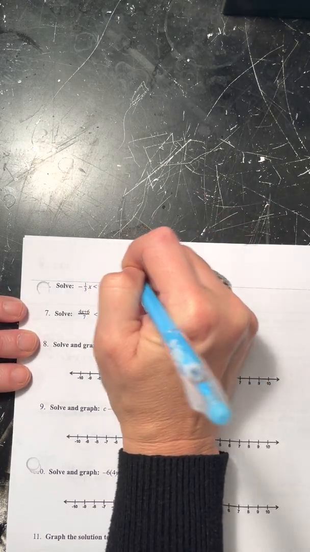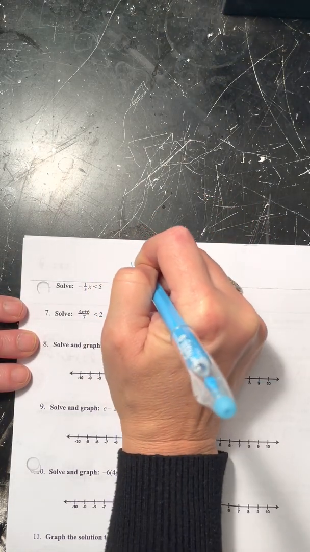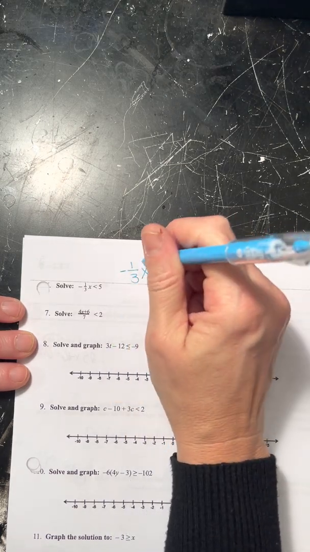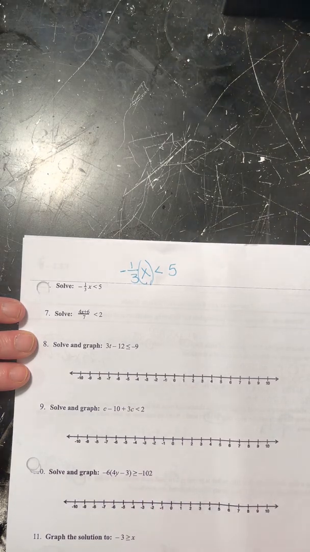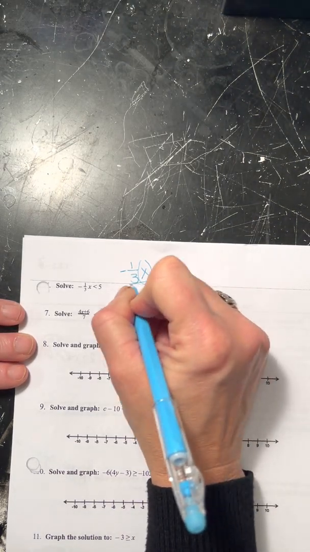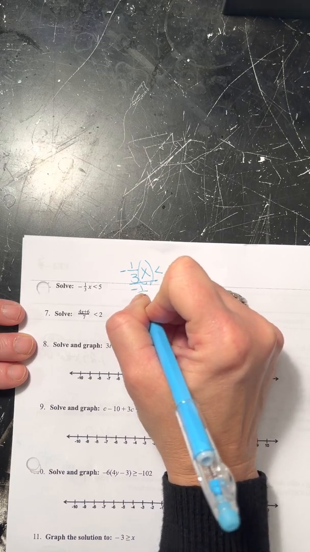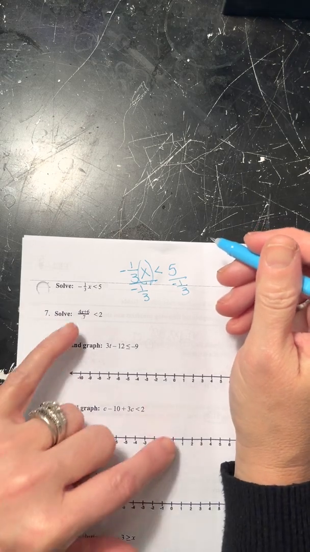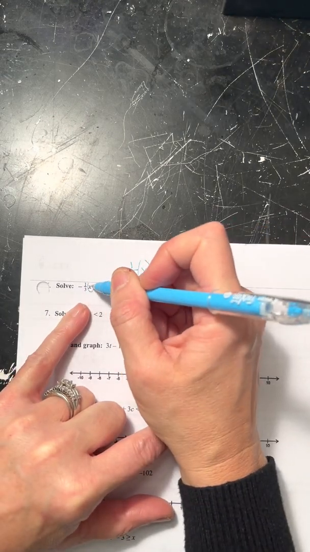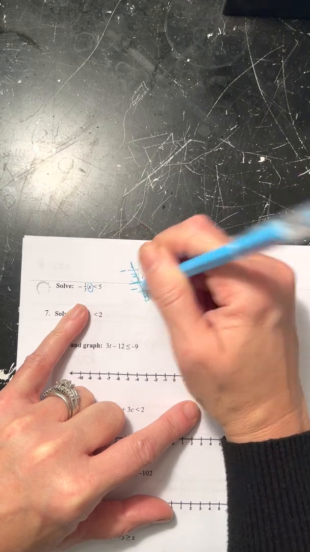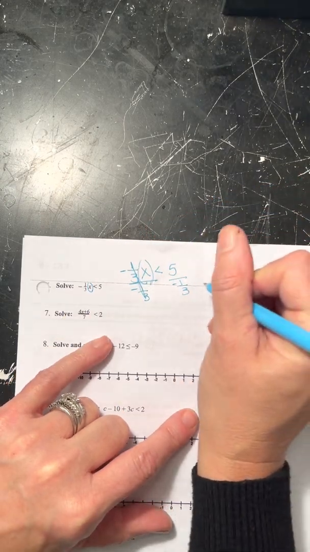Negative 1/3 x is less than 5. Look, this is 1/3 times x. If that's being multiplied, the inverse is to divide. So I'm dividing both sides by negative 1/3. This is a one step. There's only one operation in the way. The multiplicative inverse makes that a 1.